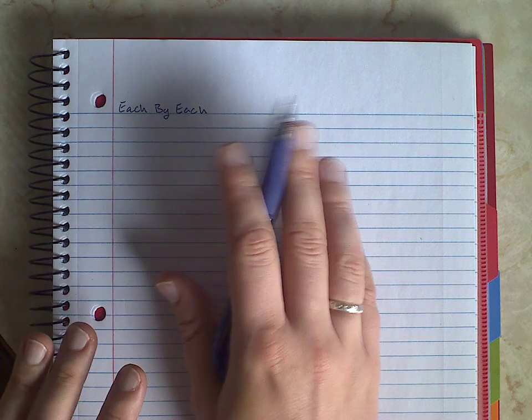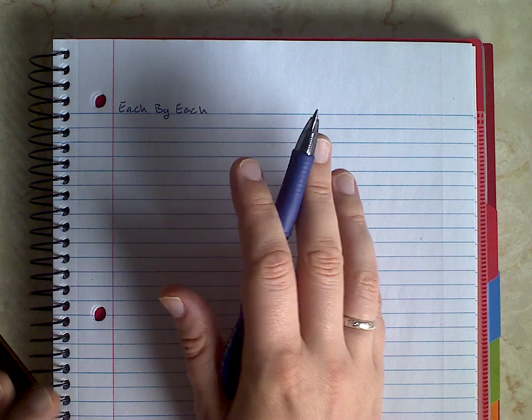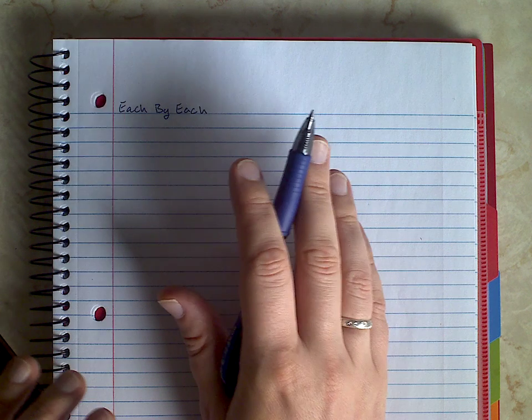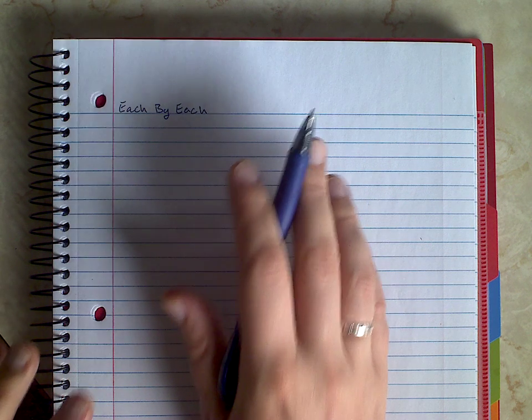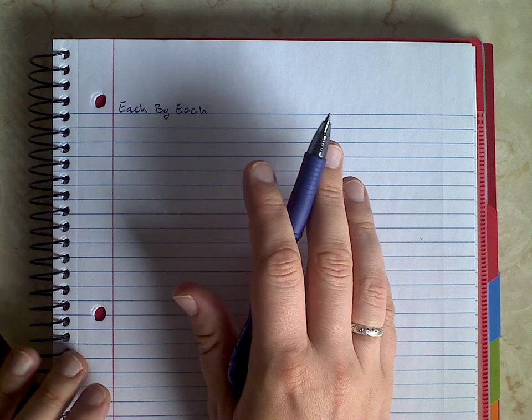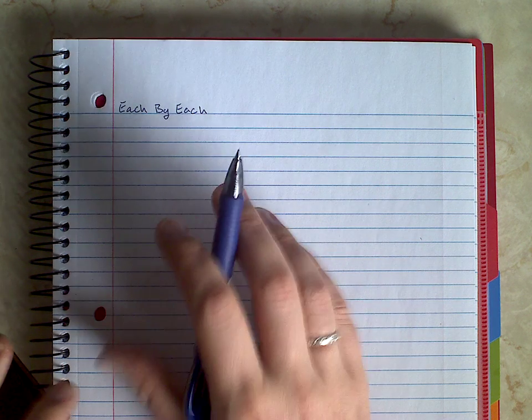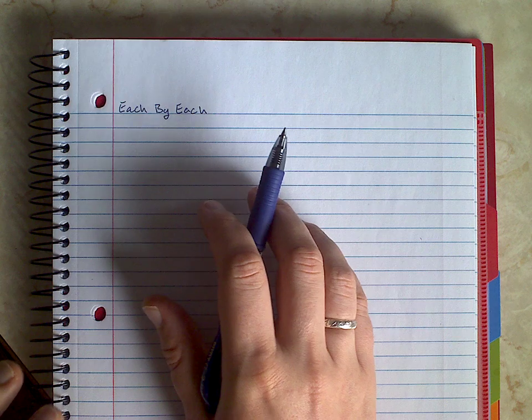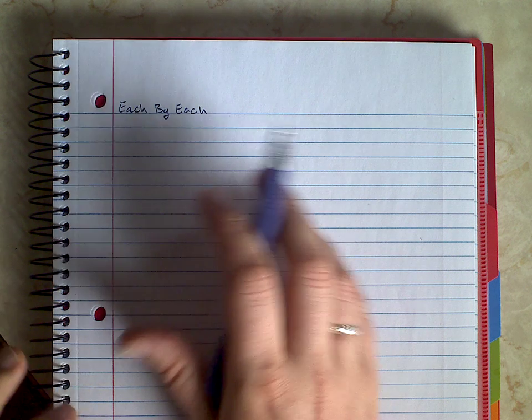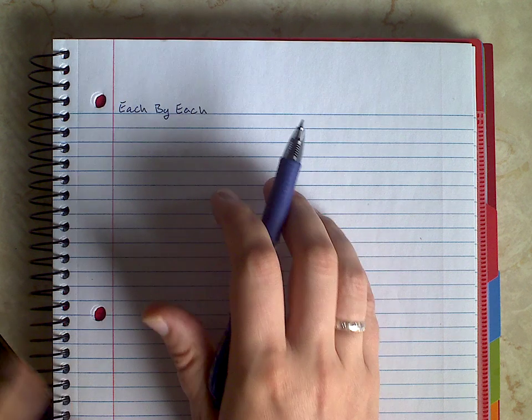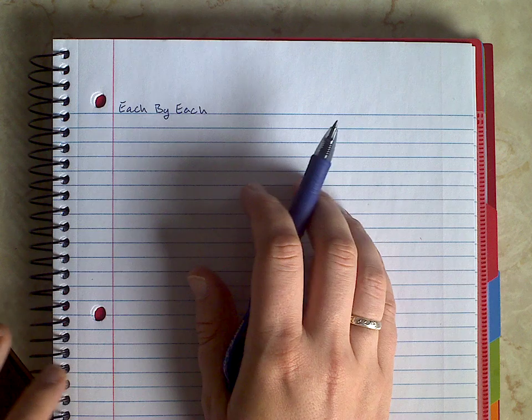You guys have demonstrated to me through the last couple assignments that you're able to do that just fine. However, there are going to be times when you need to multiply more than just a binomial times a binomial. You might have to do a binomial, things with 2 terms, times a trinomial, things with 3 terms, or a trinomial times a trinomial, or a trinomial times a quadrinomial, 3 times 4.